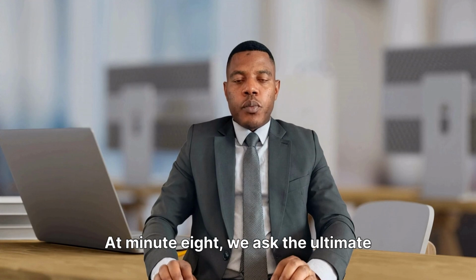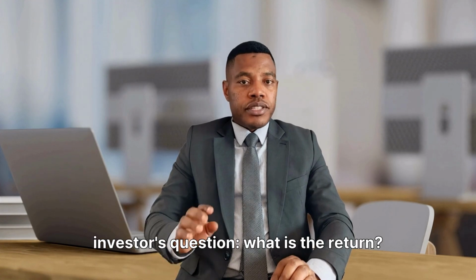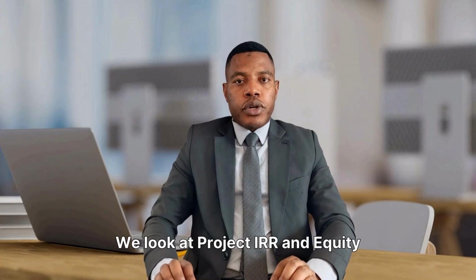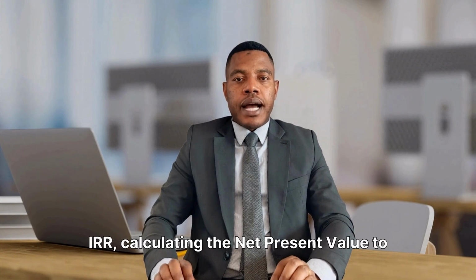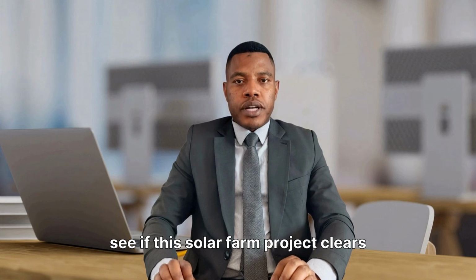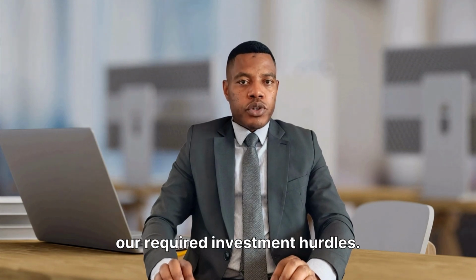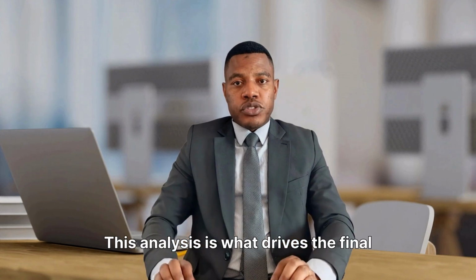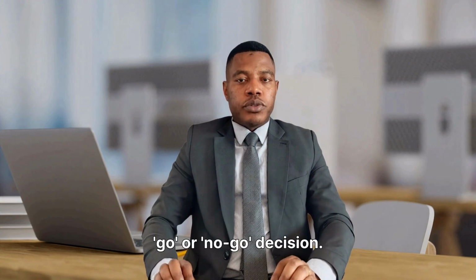At minute 8, we ask the ultimate investor's question: what is the return? We look at project IRR and equity IRR, calculating the net present value to see if this solar farm project clears our required investment hurdles. This analysis is what drives the final go or no-go decision.